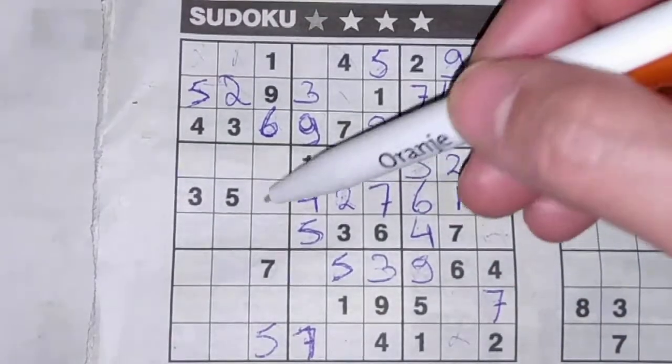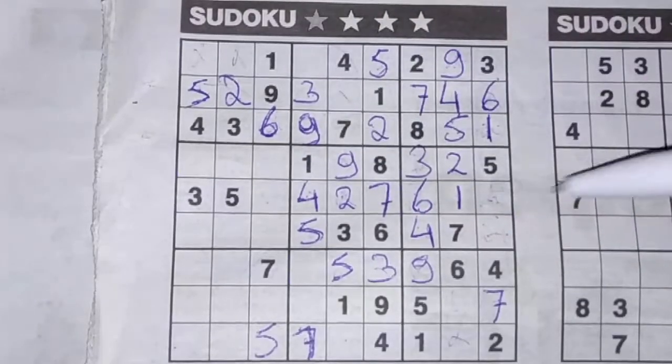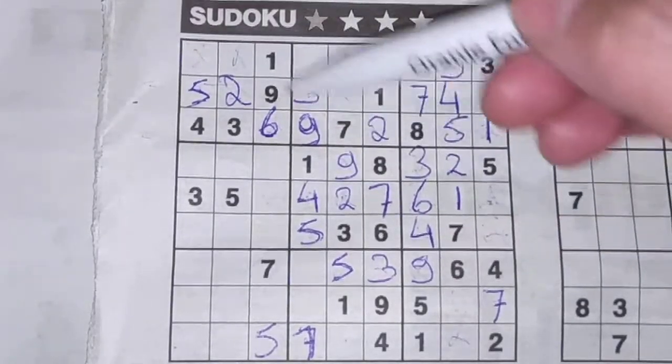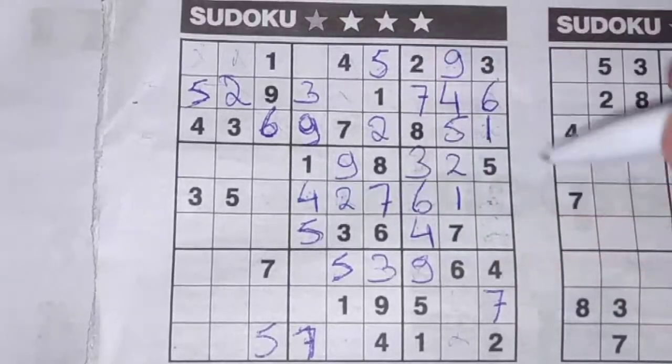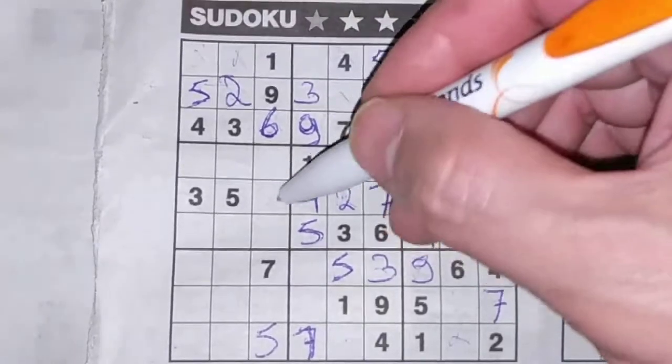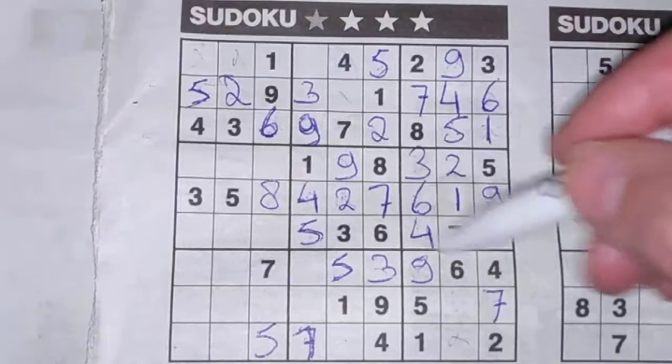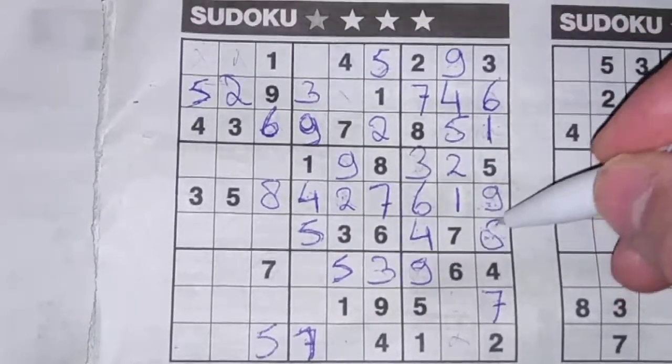2 numbers left in the middle row for the numbers 8 and 9. Now we have a 9 there, so no 9 here. 9 should be here and the 8 goes there. 1 number left of this big square for the number 8.